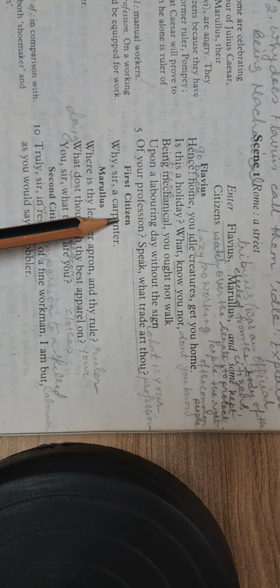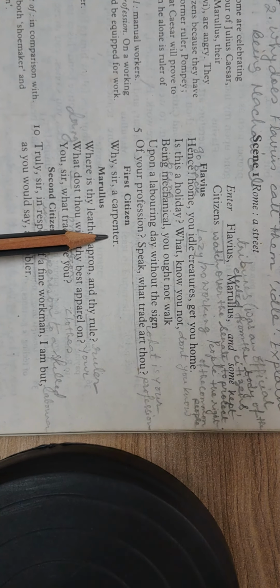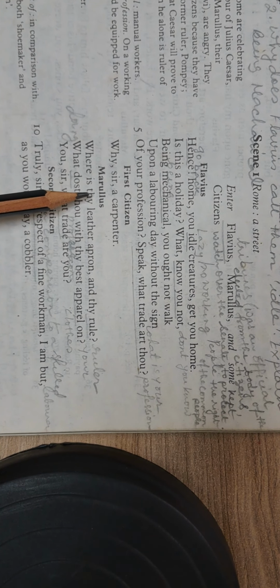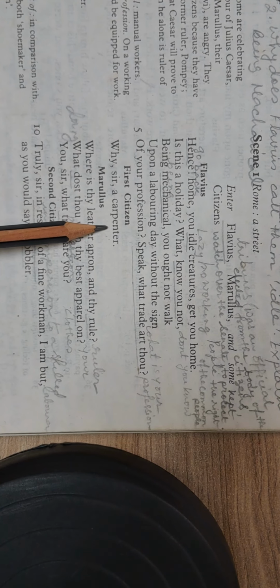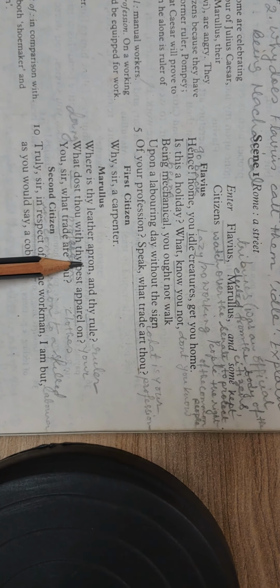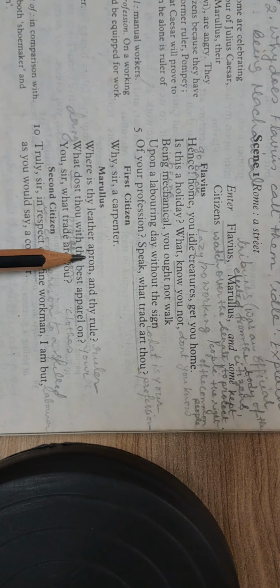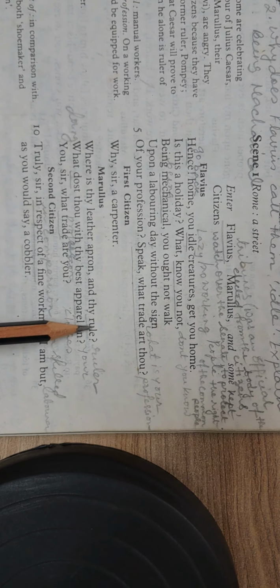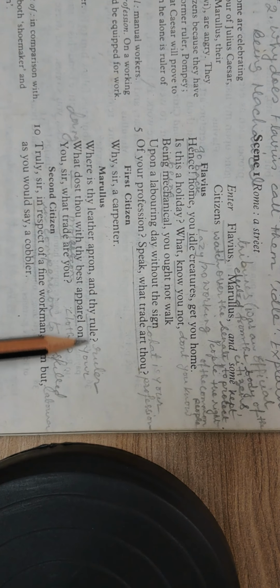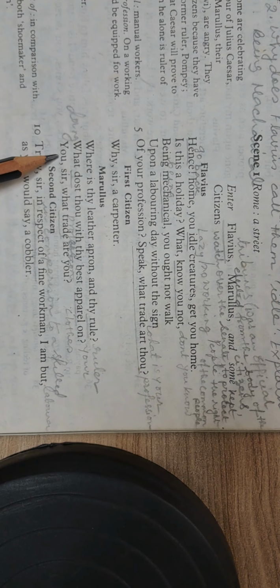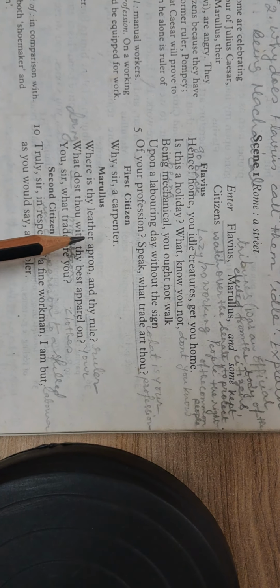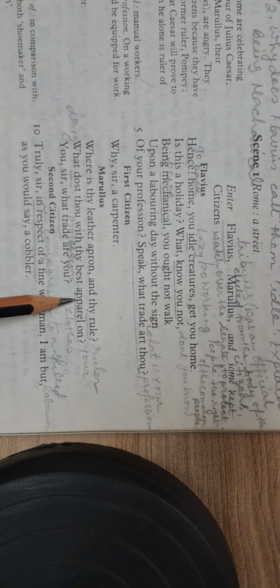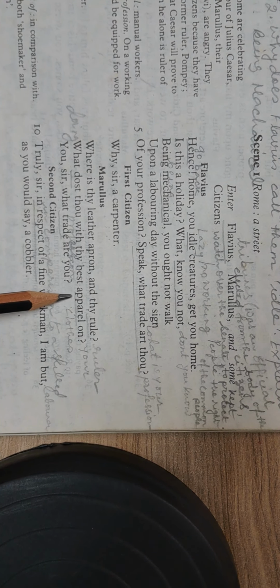The first citizen answers that he is a carpenter. Marullus: Where is thy leather apron and thy rule? As a carpenter, he is supposed to put on his leather apron on a working day. Rule is a ruler, for taking measurements. What dost thou with thy best apparel on? Instead of wearing a leather apron, why have you put on your best clothes?